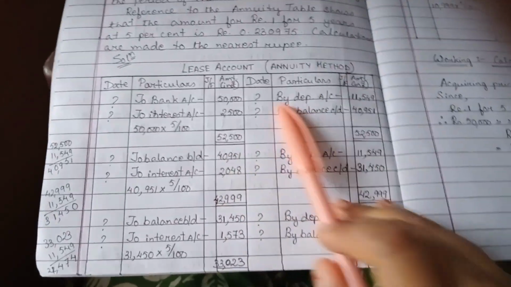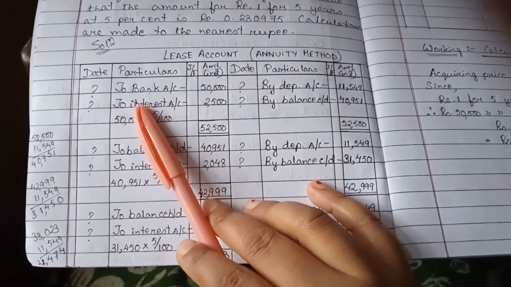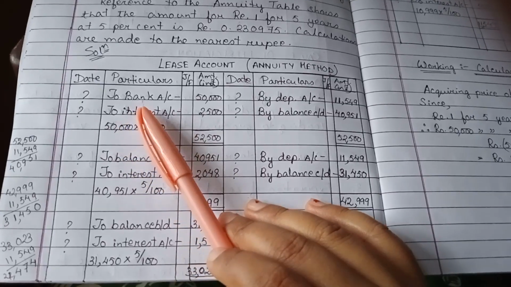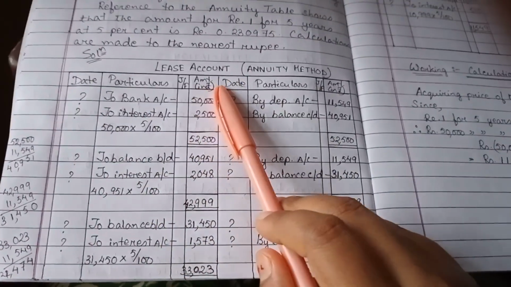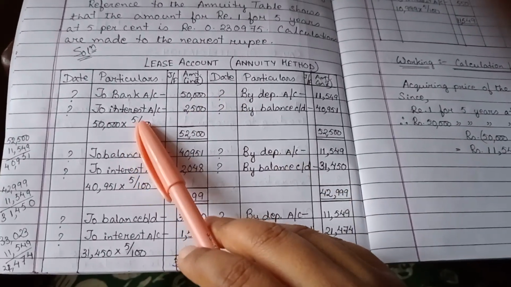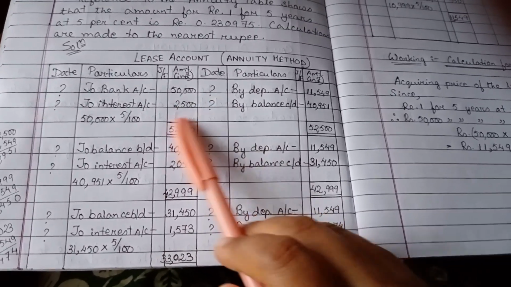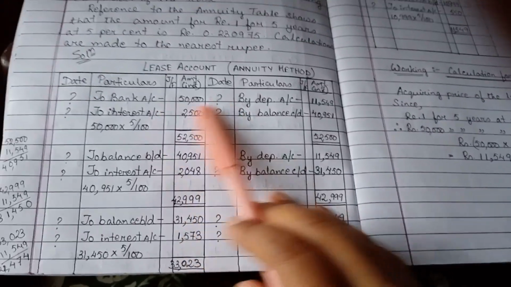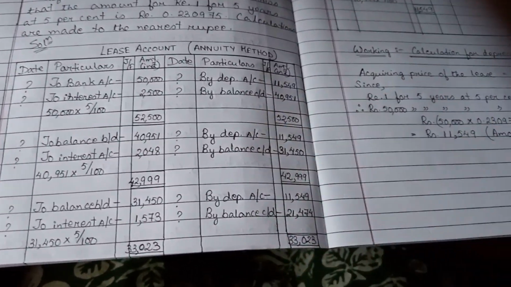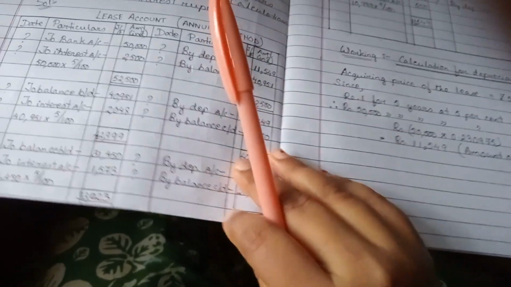Here you see the lease account is prepared under the annuity method. First of all, for taking the lease, you debit lease account or asset account to bank account 50,000, the same entry as in the straight line method and diminishing balance method. Then for depreciation, by depreciation account, this will be the amount as in the working note, 11,549.